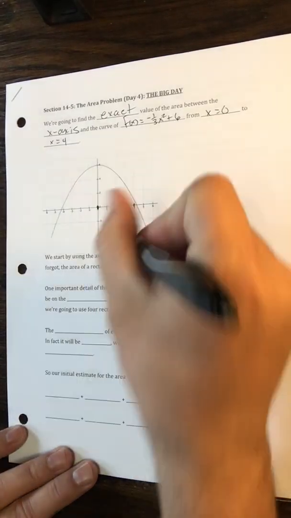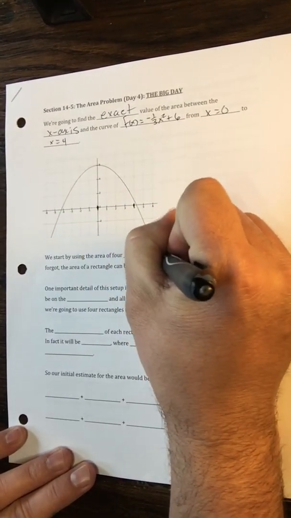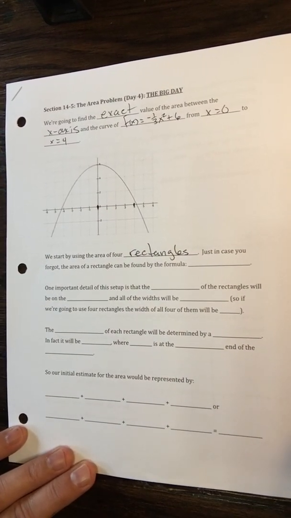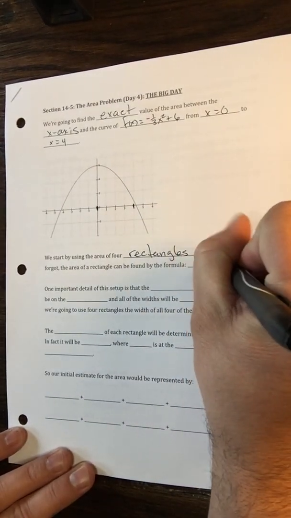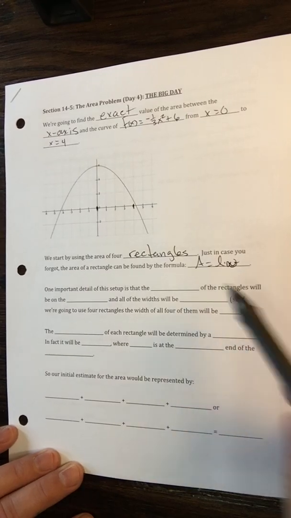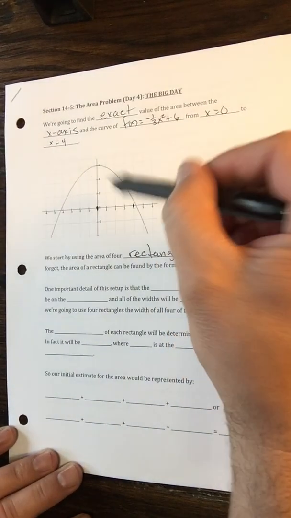We start by using the area of 4 rectangles. Now we did this a couple of days ago, and so I'm cool with going back to the beginning and starting as if we hadn't done it. Just in case you forgot, the area of a rectangle is area equals length times width. So we will use that formula, length times width, in order to estimate this area.